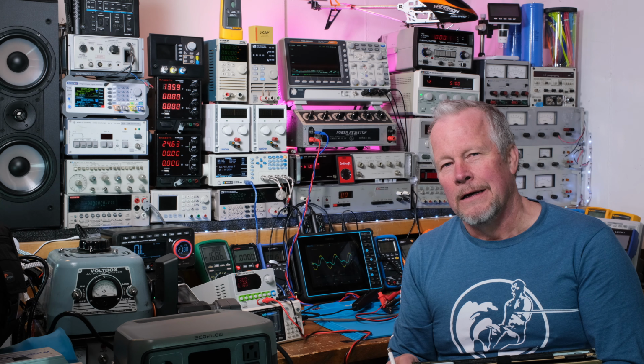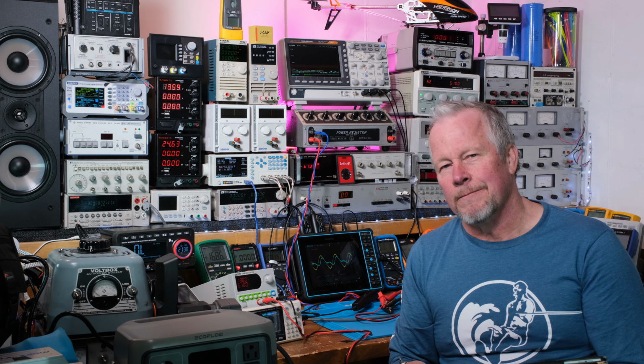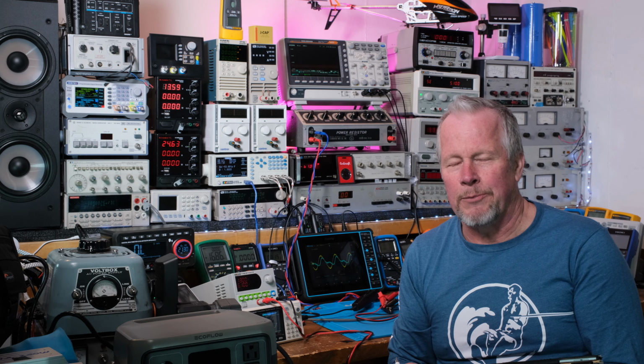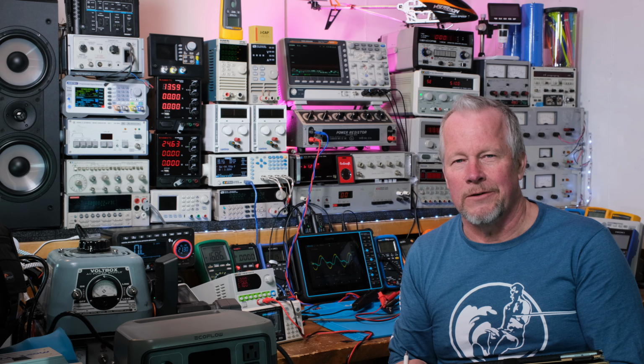Pretty simple. Put 5 volts in, you get 0 volts out. Put 0 volts in, you get 5 volts out. Could be 3.3, whatever the voltage logic you're using, okay?